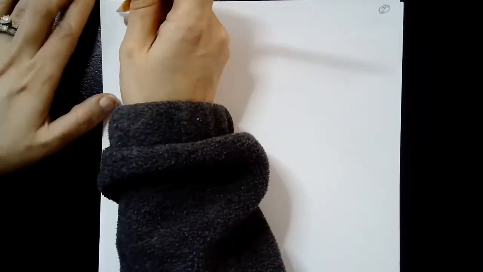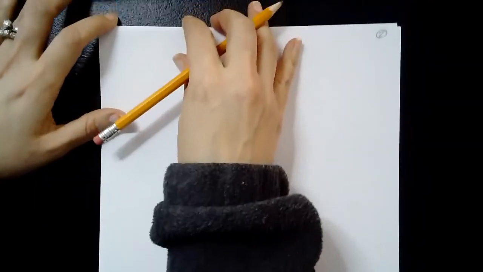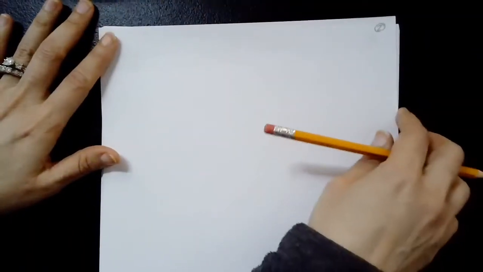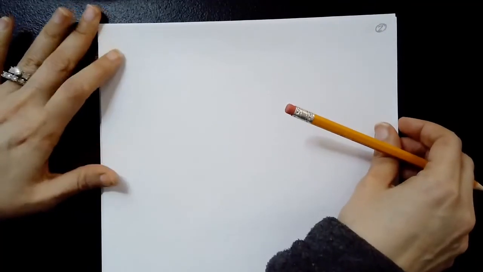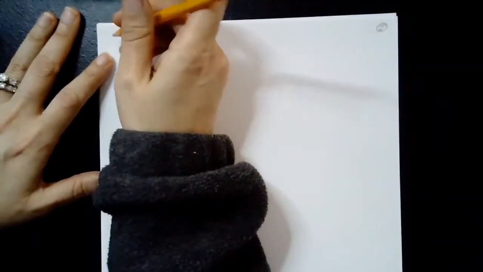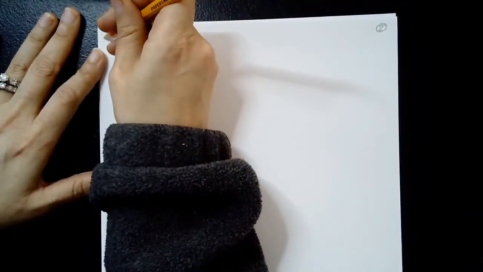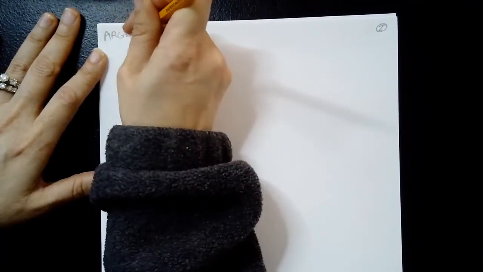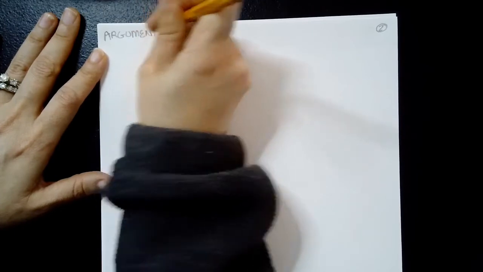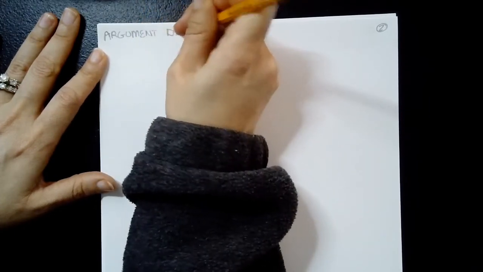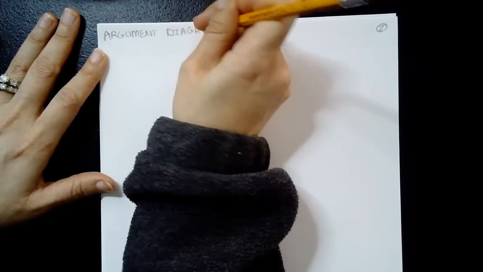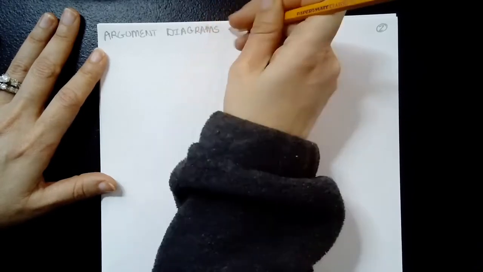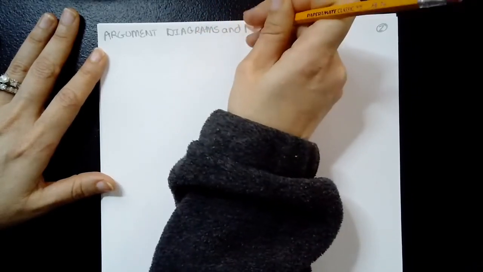Second page brings us back to something I might have introduced during an earlier lesson during week 2, but I'm going to formally introduce it. We're going to practice applying it now. So this is the top of this page 2 should say argument diagrams and patterns.